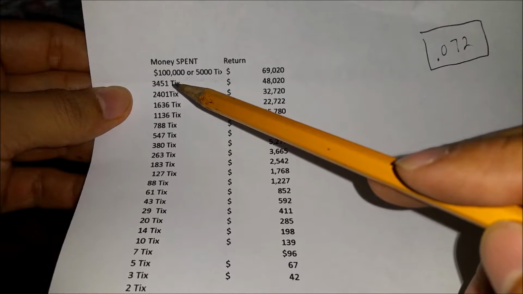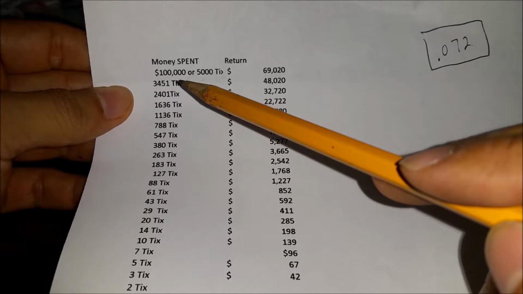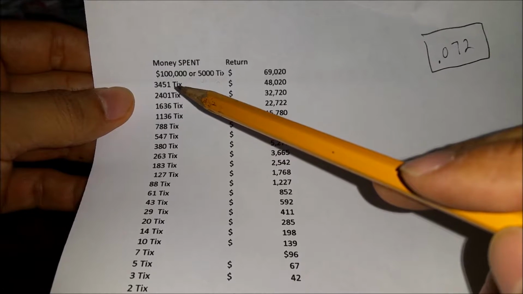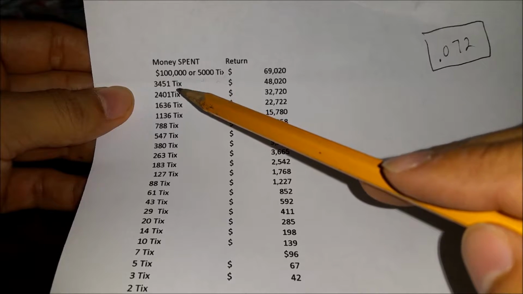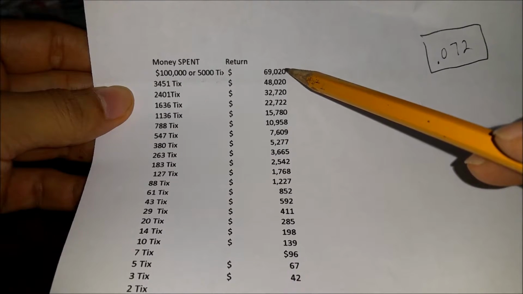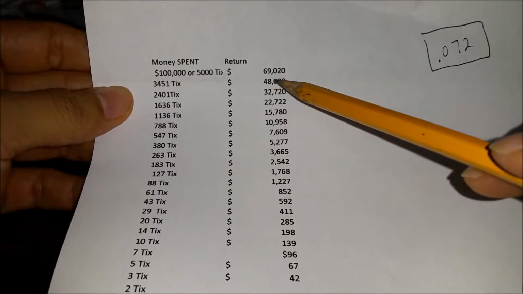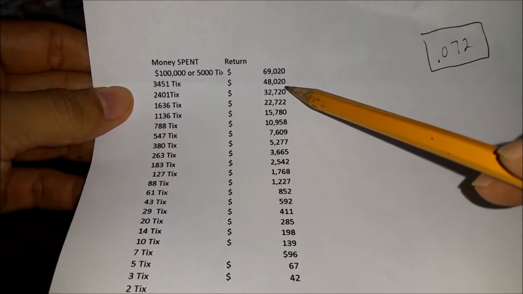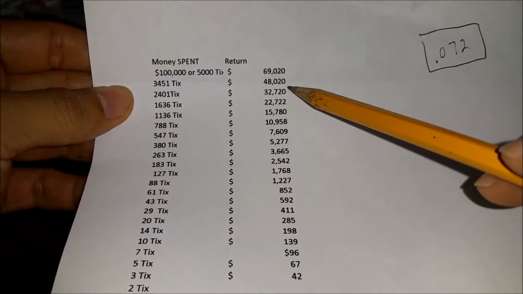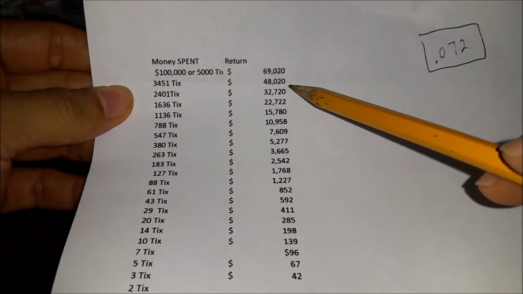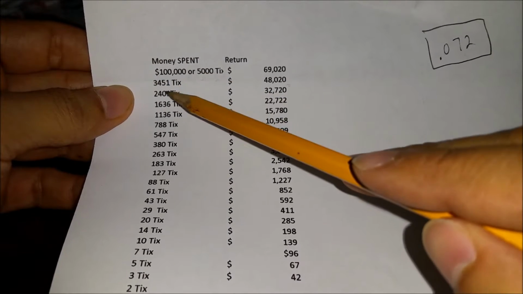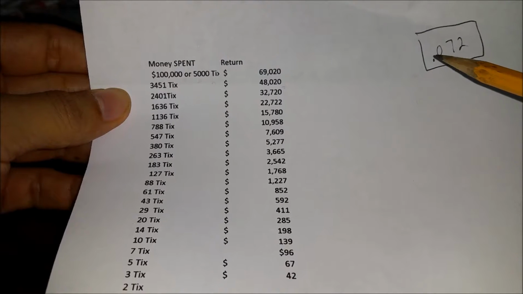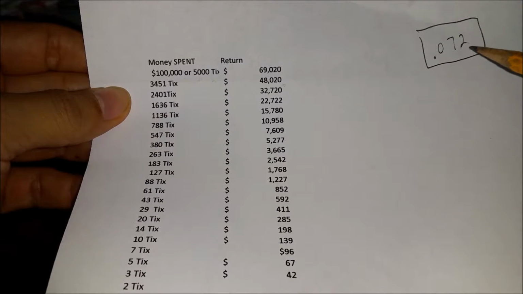So let's say you wanted to pyramid what you've won and put it back on the scratchers. That's the amount of tickets you will get from that amount. And then you're going to be getting about $48,020 based on probability as a return, about there. And again, if you were to divide this by this, you're going to be getting 0.072.